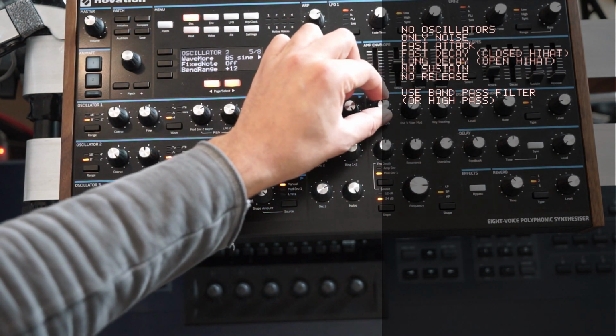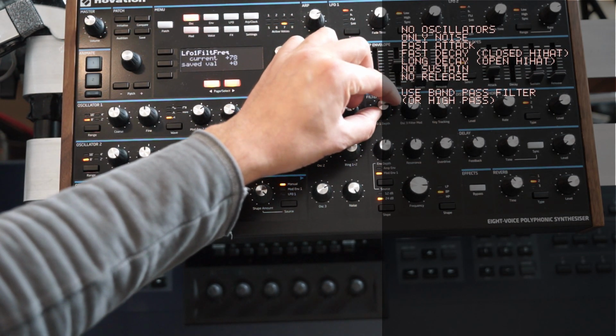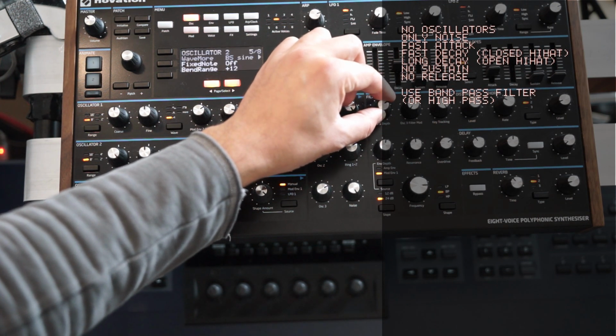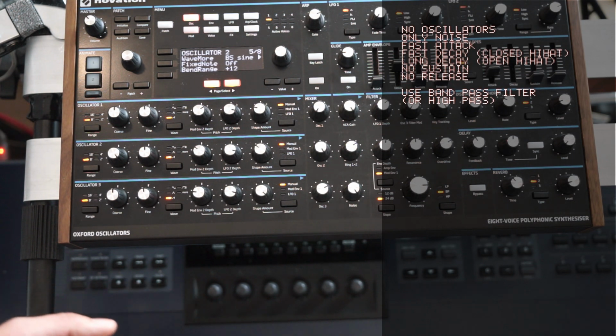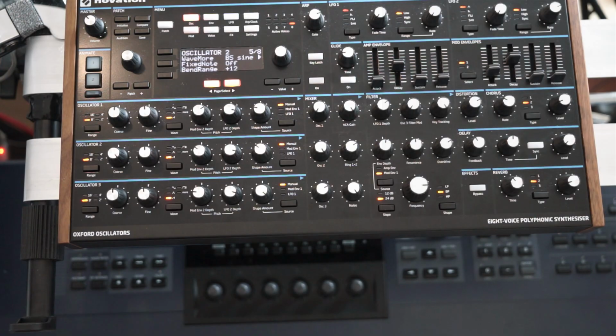You can also add an LFO to your filter, so there's a slight variation in the sound, which makes it a little bit more interesting. And that's hi-hat.